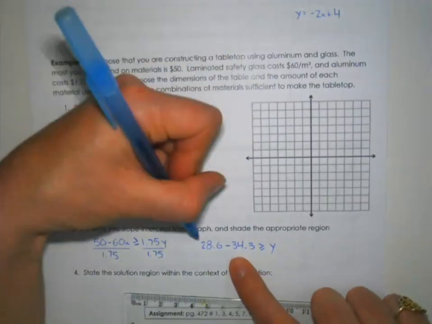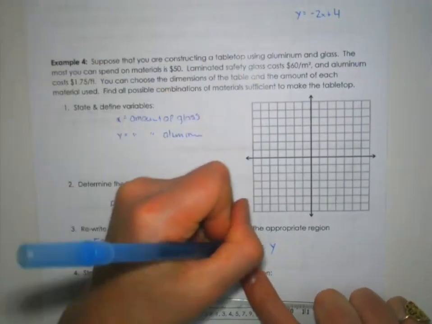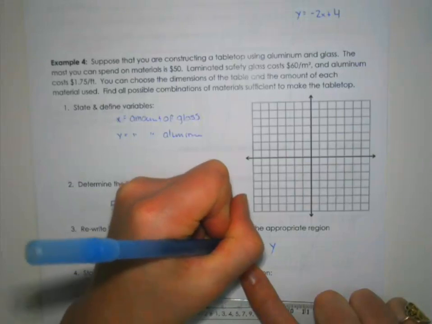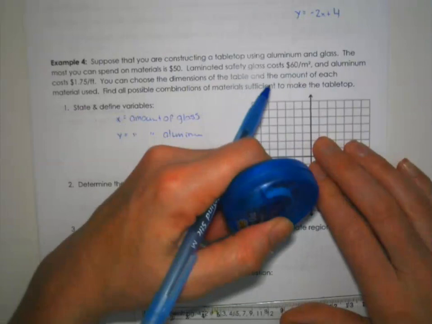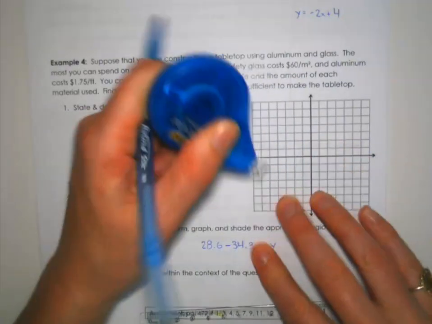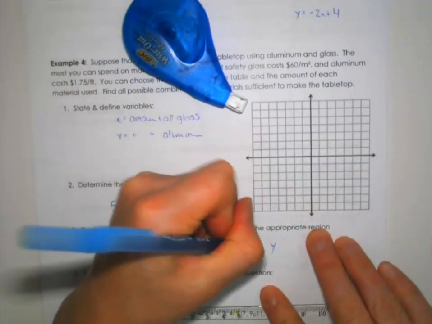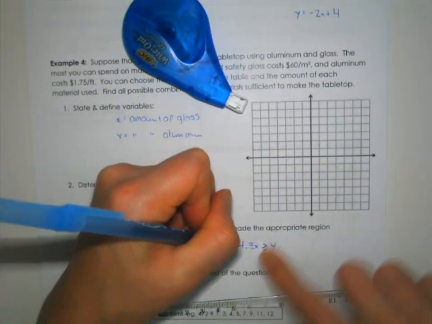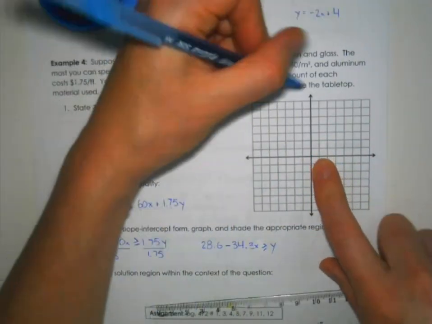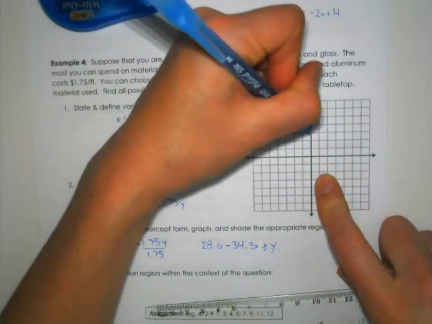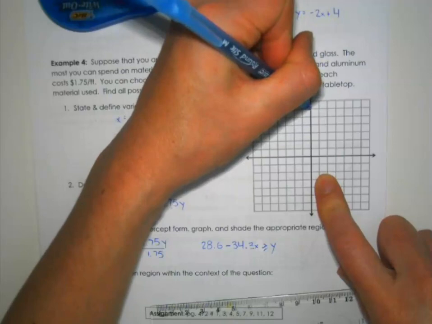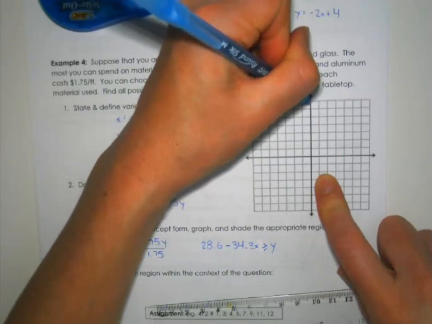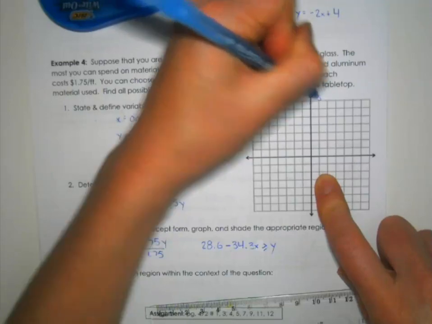And basically, oh, whoops, I forgot to put in my x there. That's pretty important. Maybe I'll just bump over that inequality so we can see that a little more clearly. Okay, so 34.3 is going to be 5, 10, 15, 20, 25, 30, 35. So 34.3 is going to be just right below there if this is 35 here.